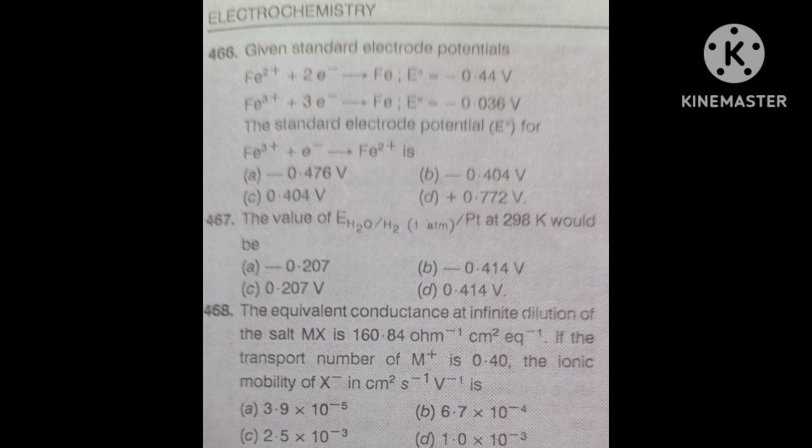Just think, what will be the electrode potential of the given electrode? The given electrode is H2O oblique H2, the H2 pressure is 1 atm, the electrode is platinum, and the temperature is 298 Kelvin.